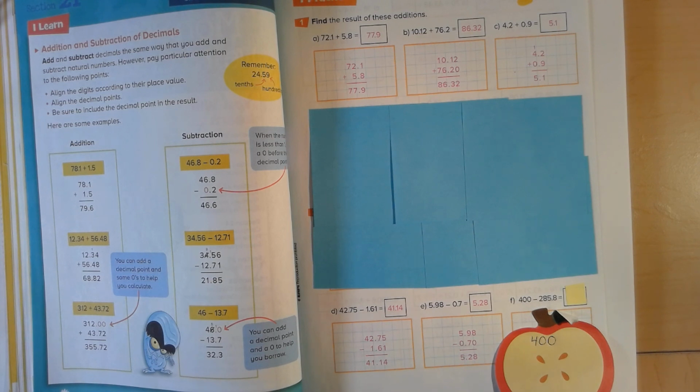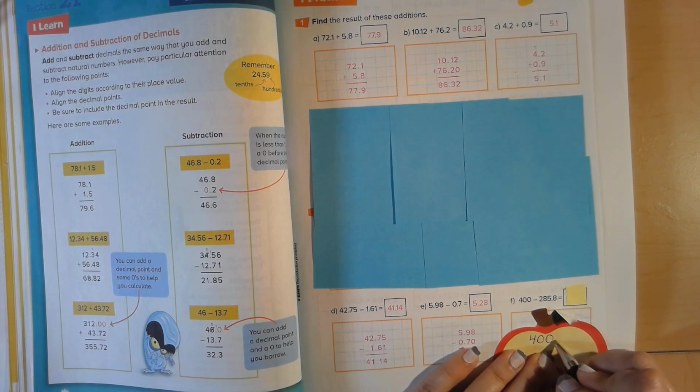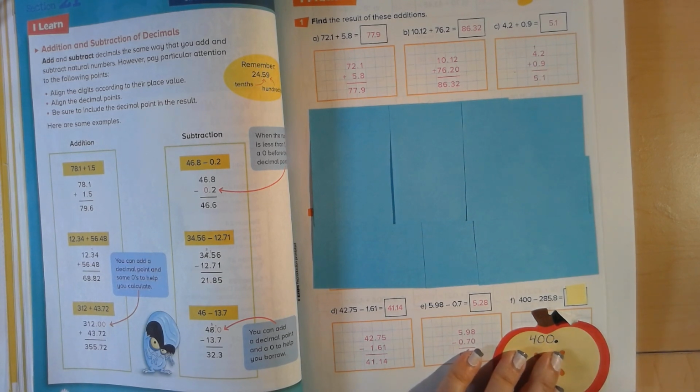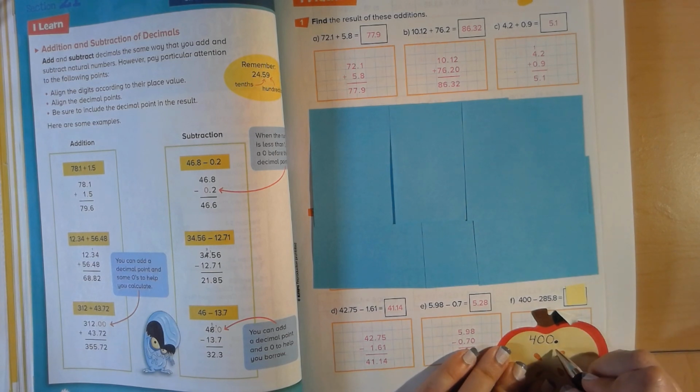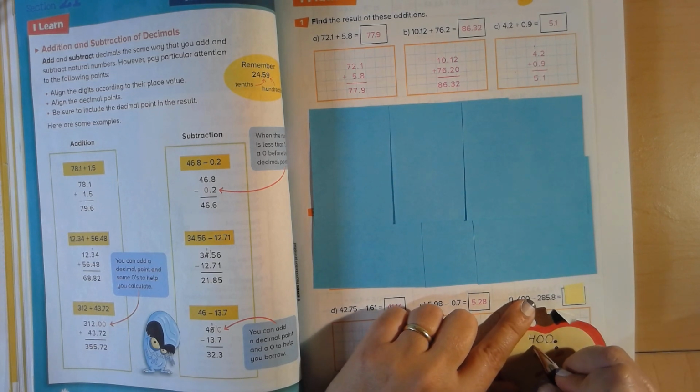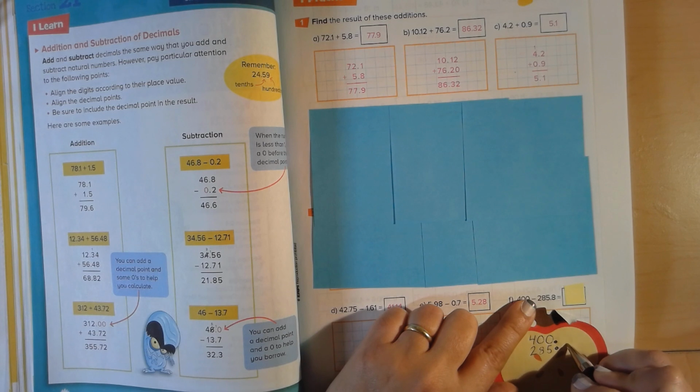Remember that the decimal point shows all the numbers less than 1. So I have 400. There's no numbers less than 1. So I know my decimal point is going to be at the end. Now I need to line up my decimal point with my next number, which is 285 and 8/10.